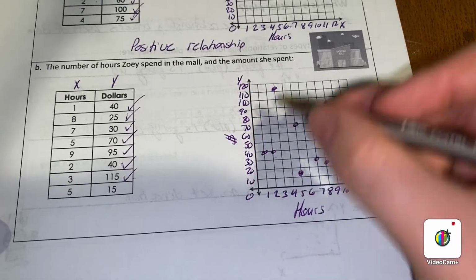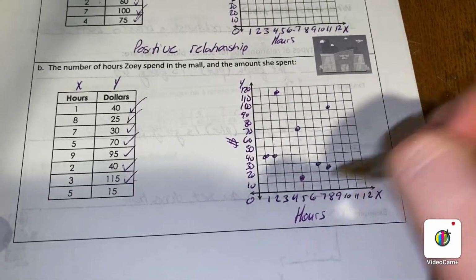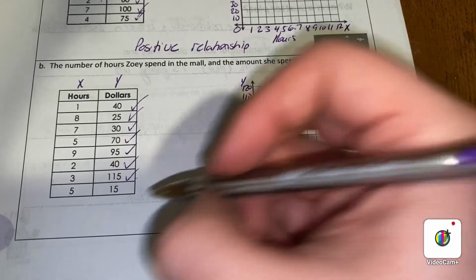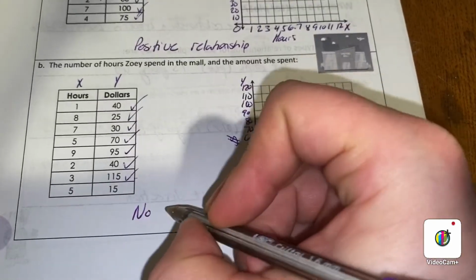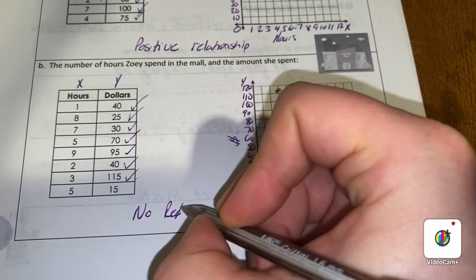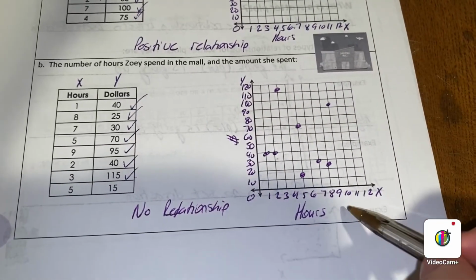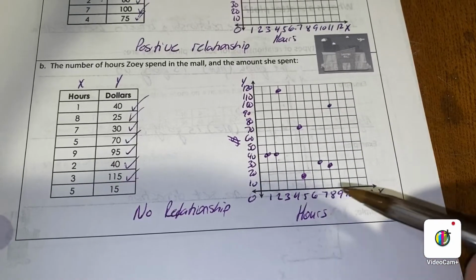So if I look at this graph, see they're all kind of scattered all over the place. It's not going up, it's not going down, so there would be no relationship. So it doesn't matter how many hours she spends in the mall, she could spend any amount.